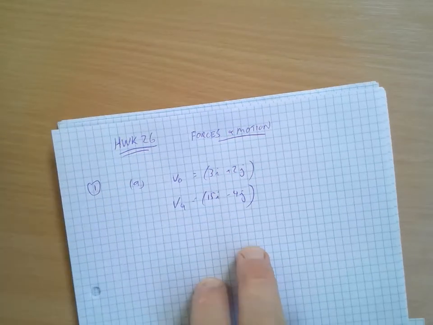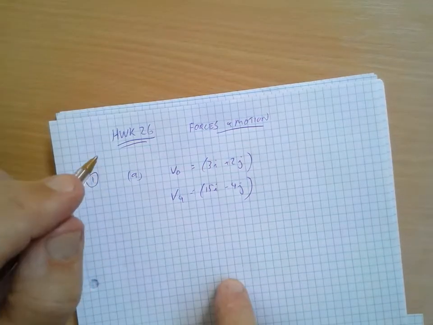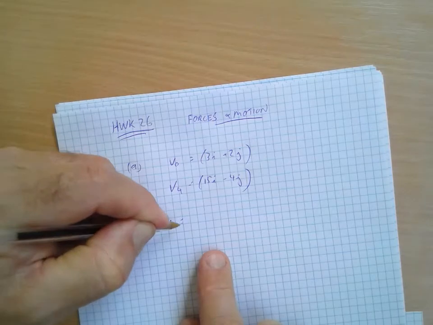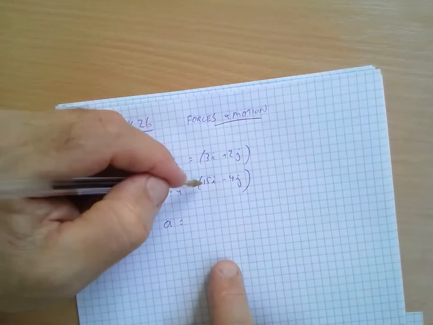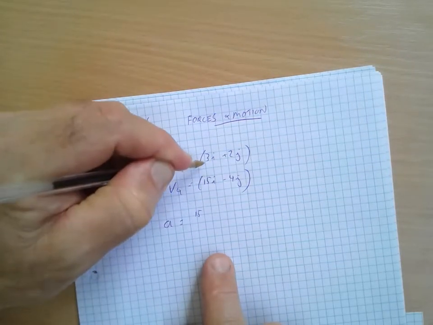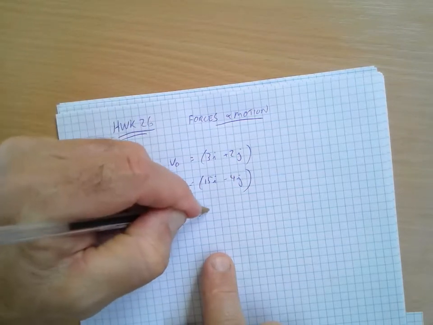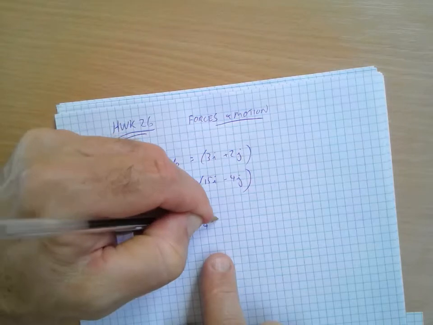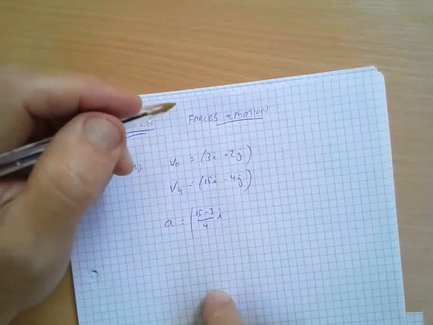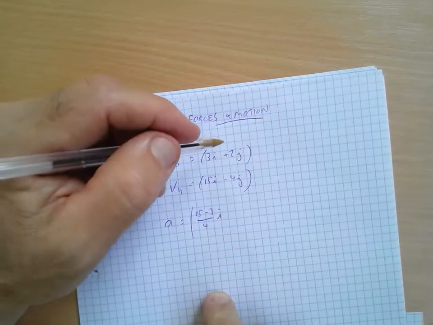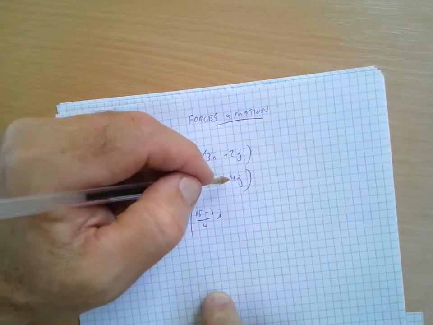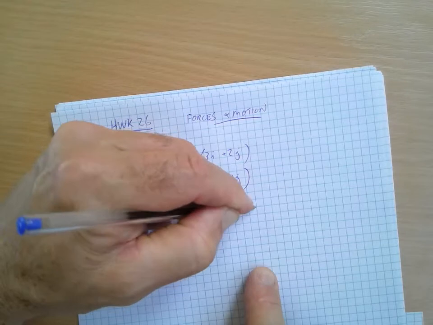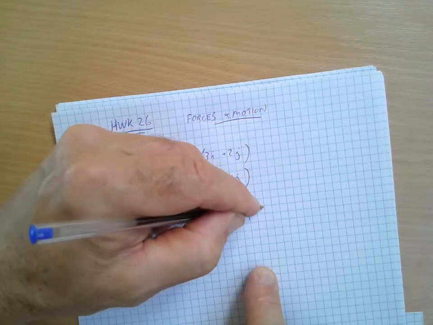So if we treat the i and j components individually, acceleration is going to equal change in i, which is 15 minus 3, and that's in 4 seconds. And then the change in j is going to be minus 4 minus 2, so minus 4 minus 2 all over 4j.